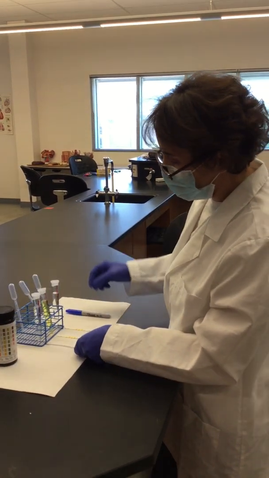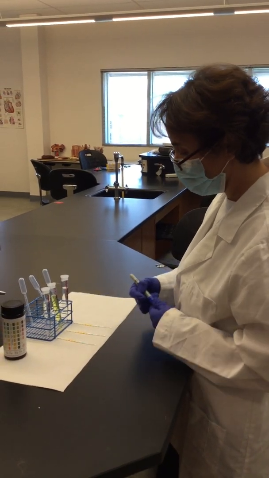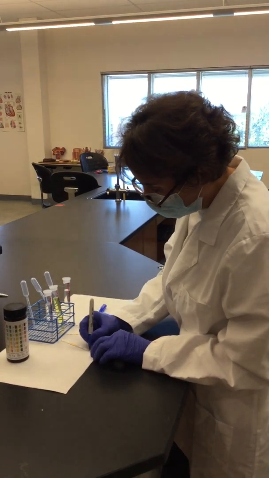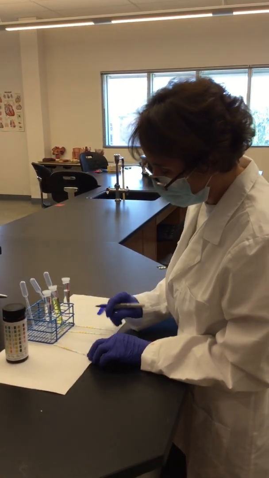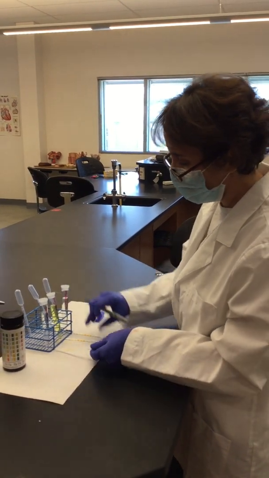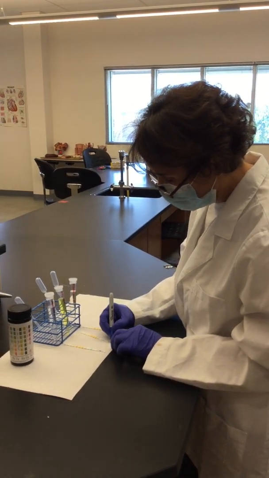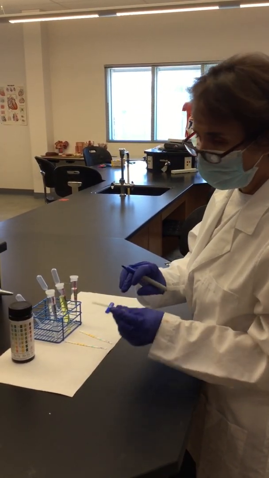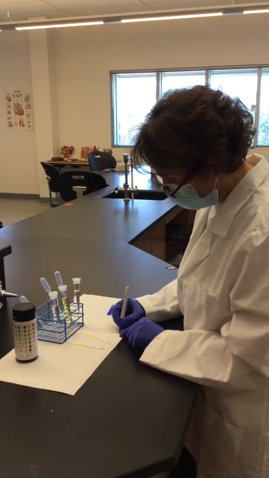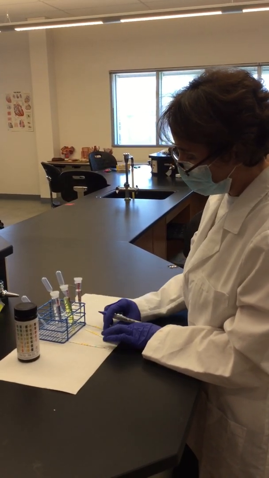Now, in order for us to know which strips will correspond to which sample, we use the Sharpie to mark here on one end what sample was. So with this one, I put the A because it's for abnormal A. For this one of normal, I'm going to put an N. And then for this one, for abnormal, I'm going to put a B, abnormal B.